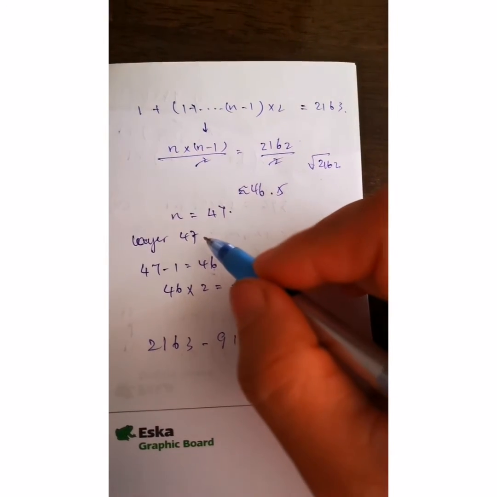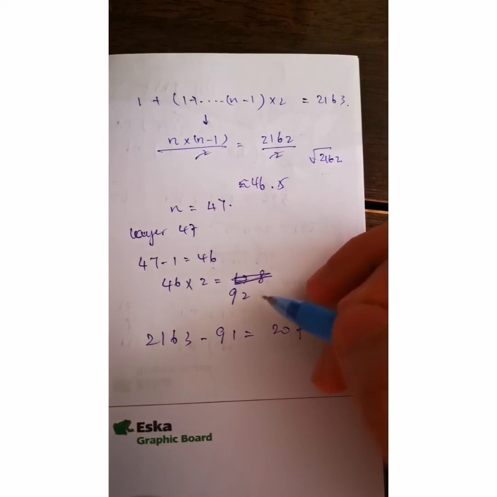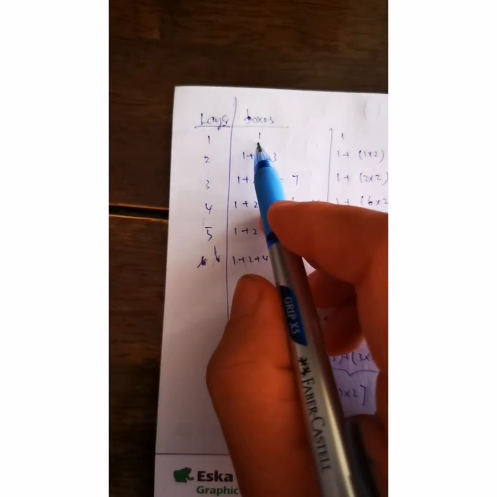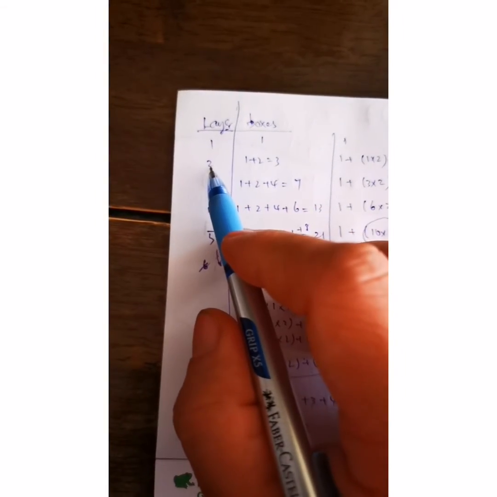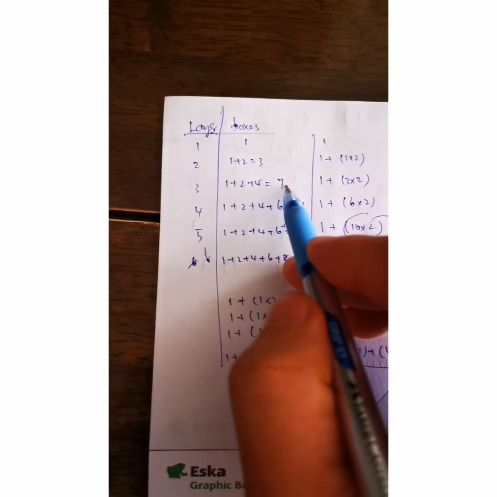And at layer 47, how many blocks are there? If you look at the first one, it's only 1, and then the second one there's 3, the third one there's 7.